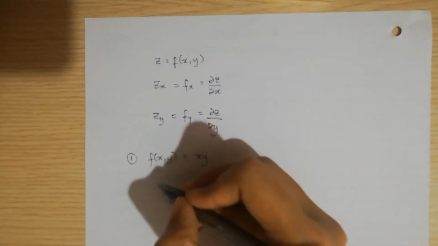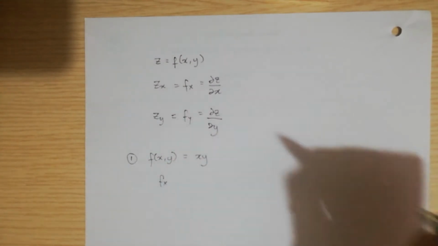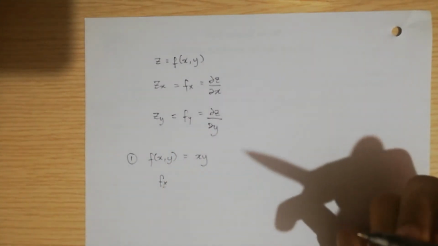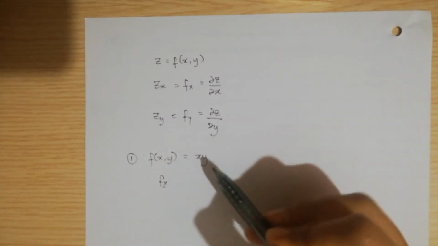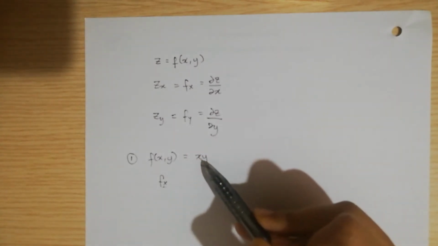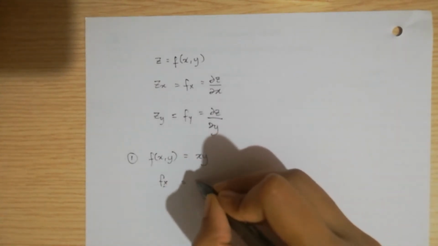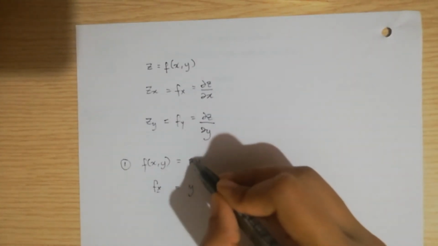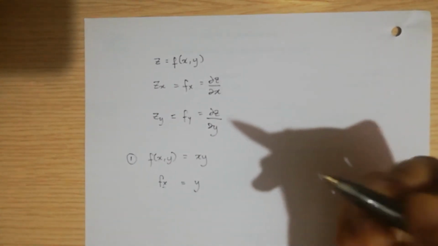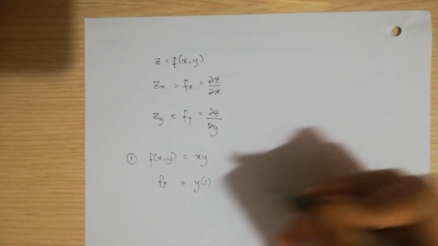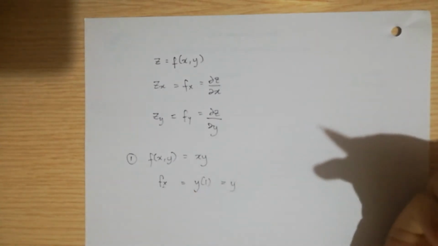To find fx, you just focus on the x here and the rest you treat as constant. In this case, you just focus on the x and treat y as constant. So y is constant, it is still y. Differentiate x with respect to x is 1. So your answer is y.